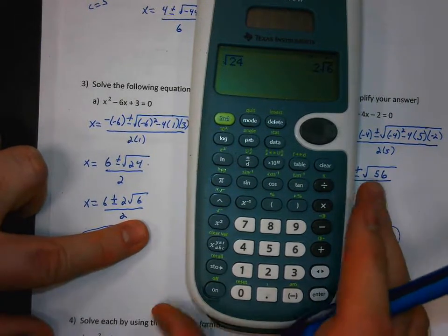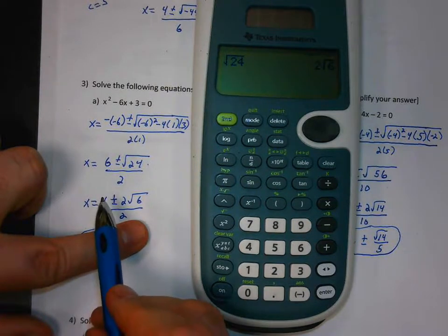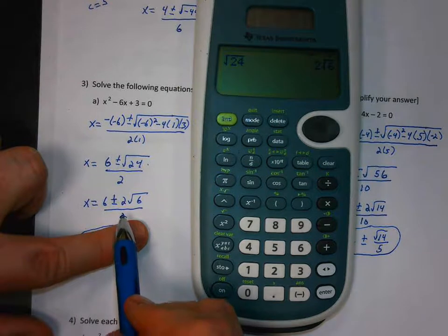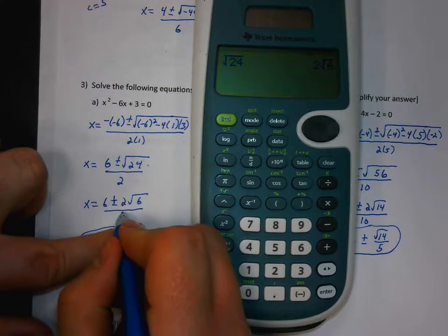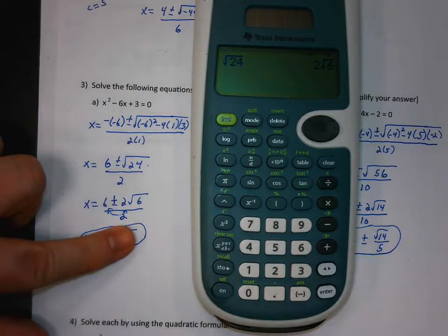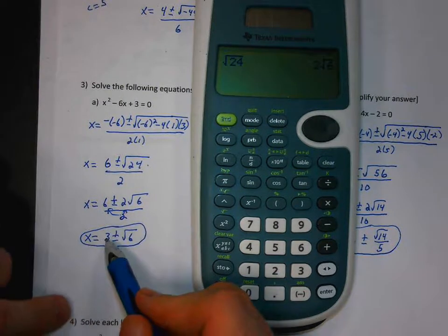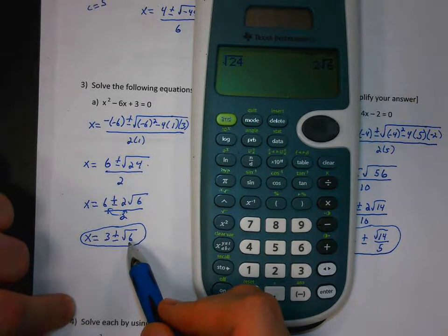Okay, well now you can actually simplify that a little bit more. Notice how we have this whole numerator, 6 plus 2 square root of 6, divided by 2, and 6 minus 2 square root of 6, all divided by 2. So that dividing by 2 is underneath, or is the denominator, for both terms in the numerator. So if you do 6 divided by 2, that gives us 3. And then 2 square root of 6 divided by 2 gives us just the square root of 6.